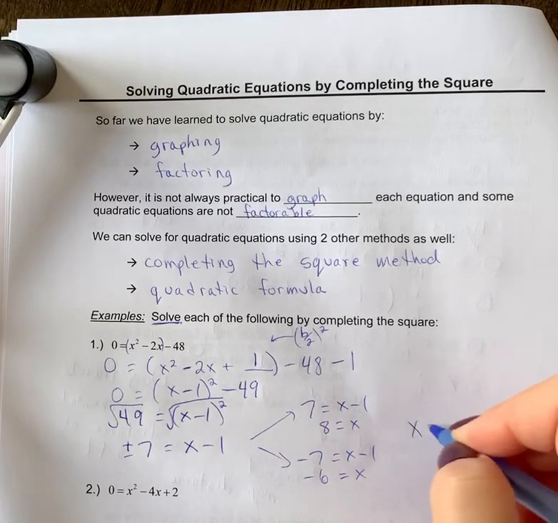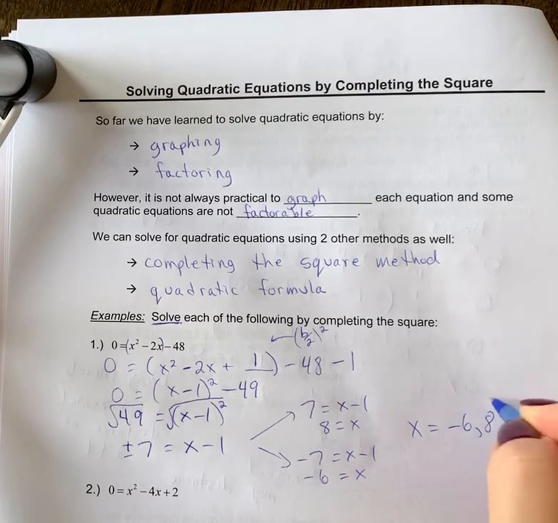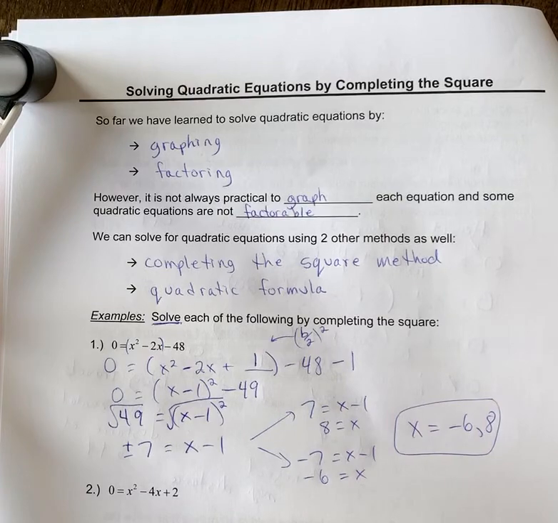So my two answers are negative 6 and 8. So you still have two answers there.